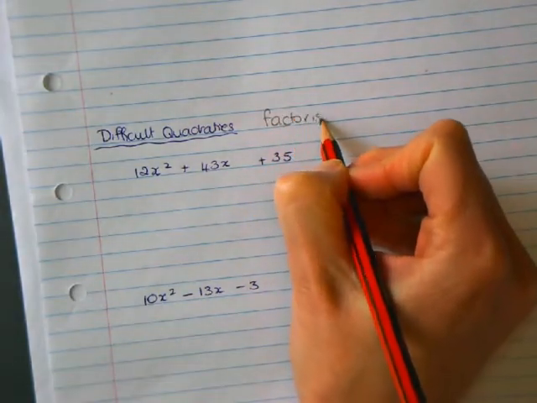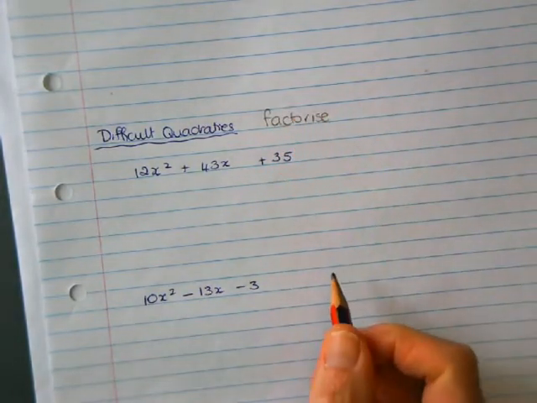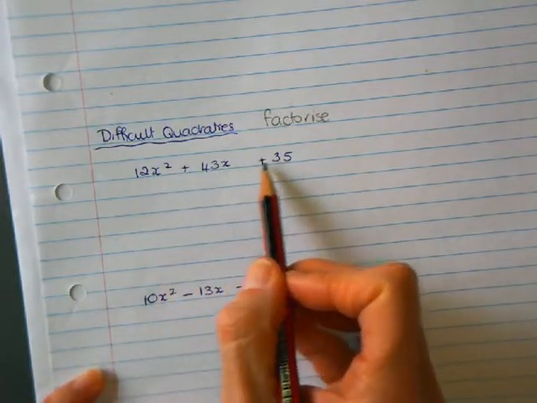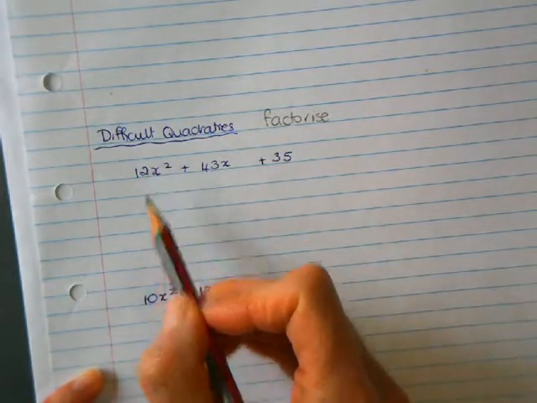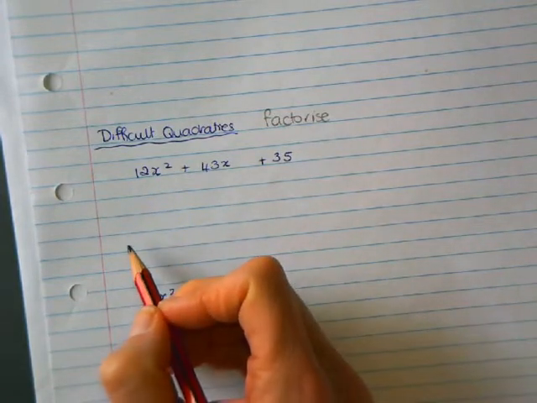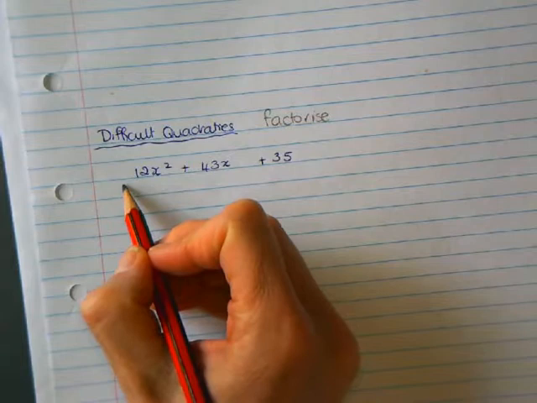Okay, more difficult quadratics, factorising again, so we're going to factorise these. The key here is to look for factors of the 12 and the 35. This is not a normal quadratic where there's 1 in front of the x squared term, there's an L number here.